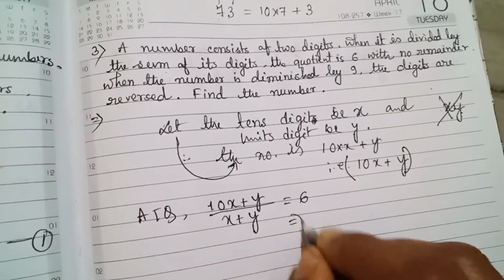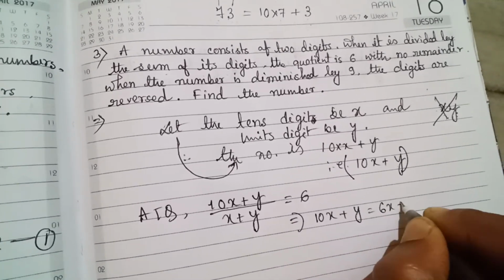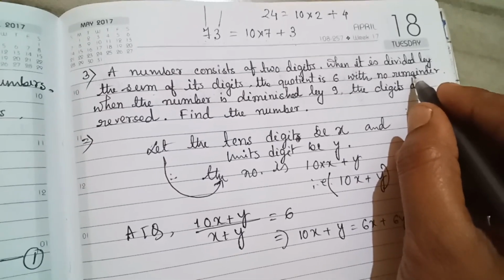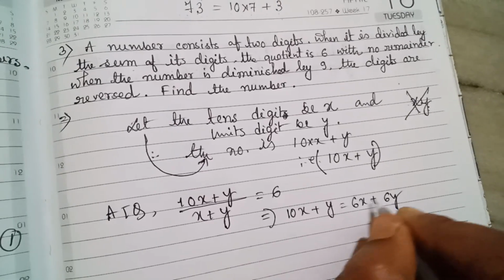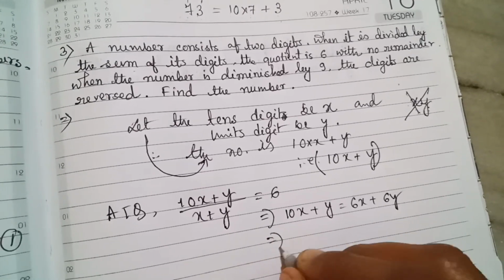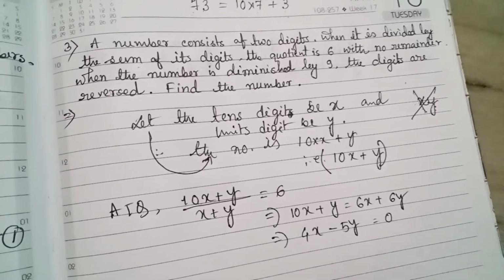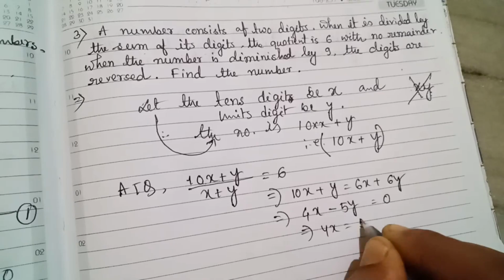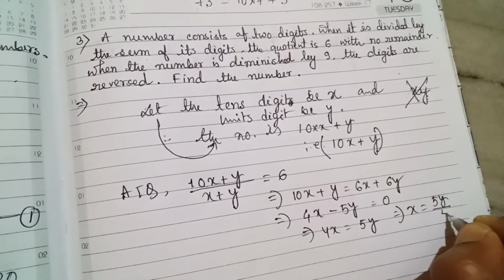So from this we can write 10x plus y is equal to 6x plus 6y. Look, there is no remainder, that's why we can write it down. So this is 4x minus 5y equals 0. From this we can write 4x equals 5y. So x equals 5y divided by 4.